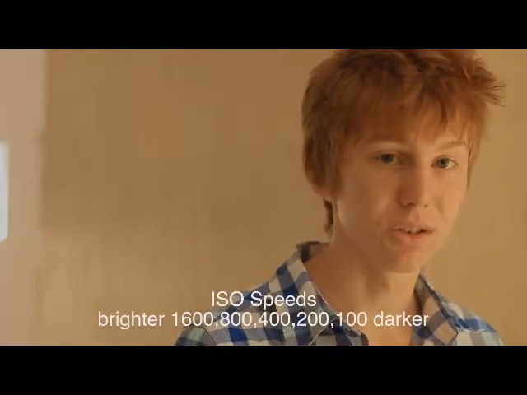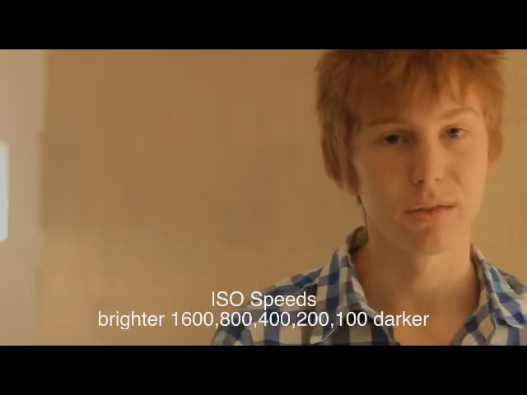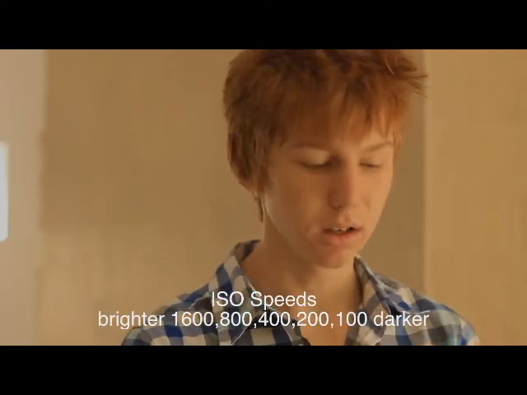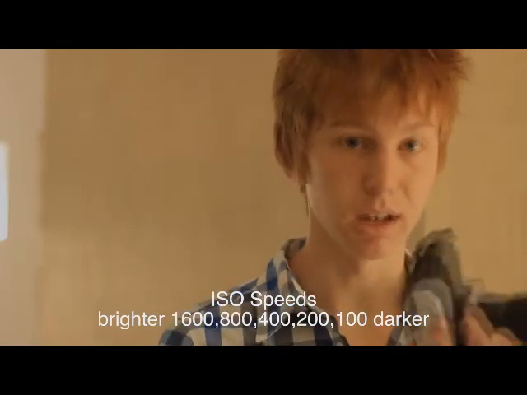Finally we have ISO. ISO is the speed that your camera's sensor or piece of film reacts to light. So back in the days of film, each piece of film would have a rating. This is 400, and inside this camera we have a 100 speed film. What that means is that this piece of film can pick up 4 times as much light as the other camera in the same amount of time, and thus it's 2 stops brighter.